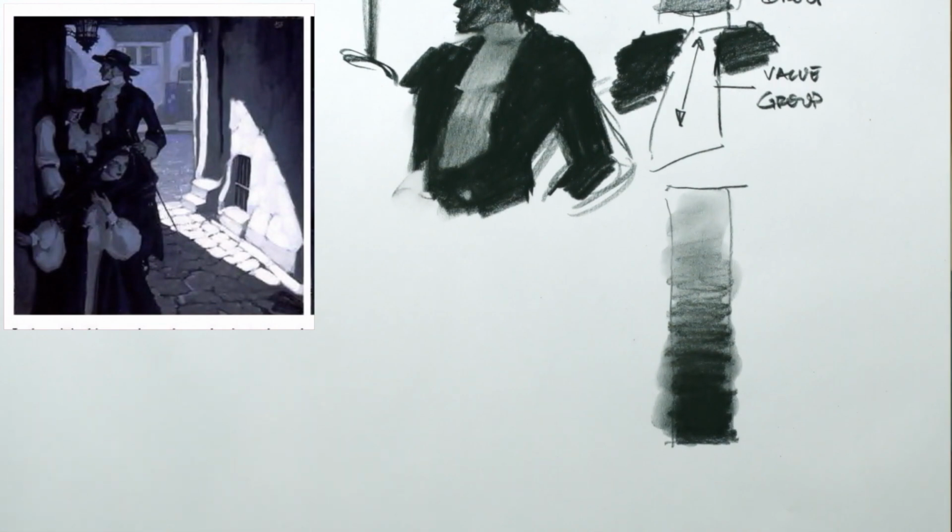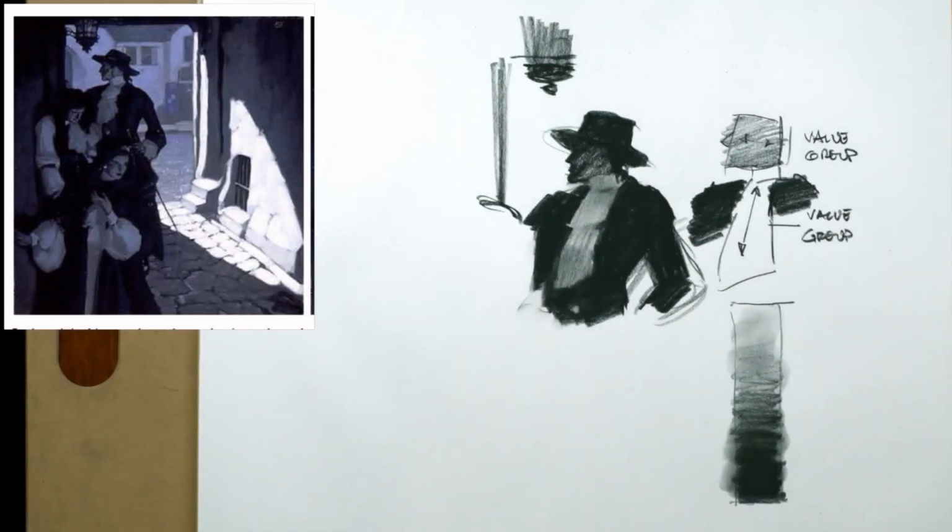Now, when I first started painting and was really interested in Sargent, I started reading about this idea of no more than 5 or 7 values in my painting or drawing. And I thought, well, that makes sense.